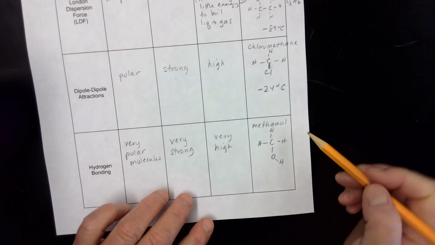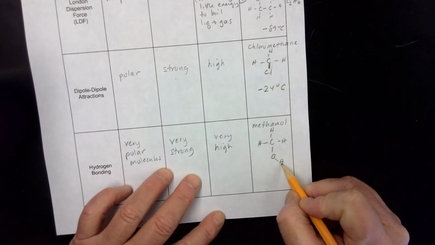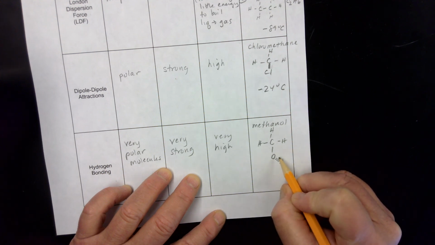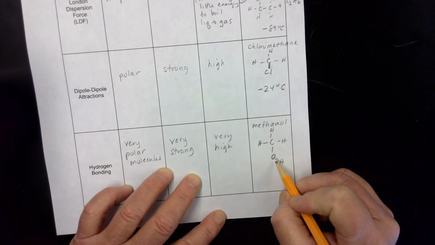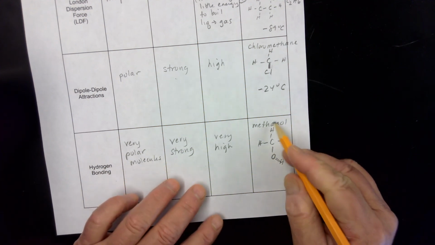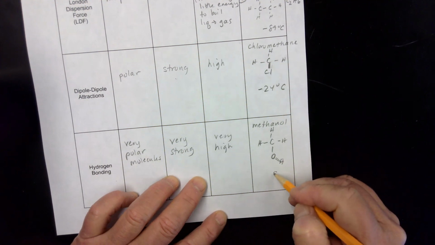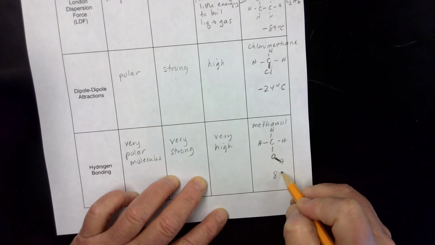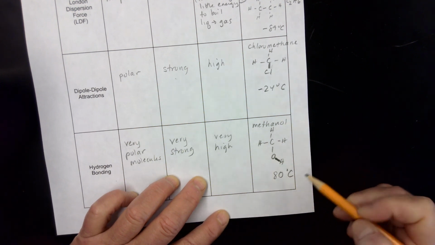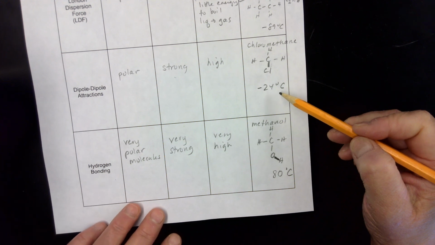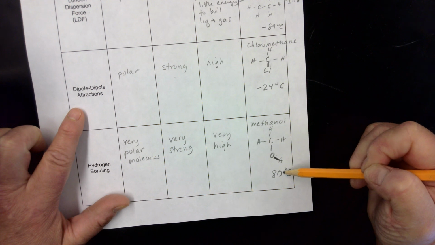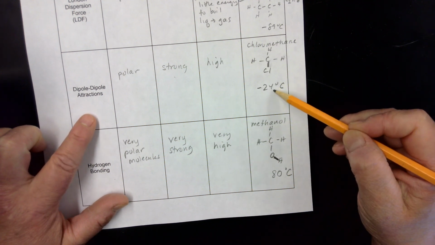Okay. So what we have here is when you have a hydrogen directly bonded to an oxygen, that makes this molecule very polar because of the big electronegativity difference. And because this is a polar molecule, we see, this is not a double bond, this is a single bond, by the way, the boiling point temperature for this substance to be 80 degrees Celsius. So significantly higher. When we have hydrogen bonding between molecules, the boiling point is going to be significantly higher than it is between polar molecules.